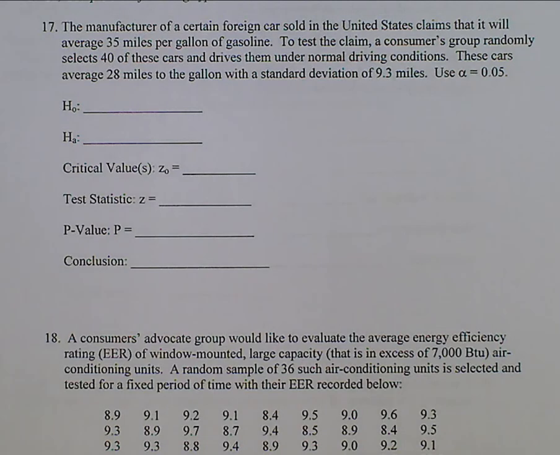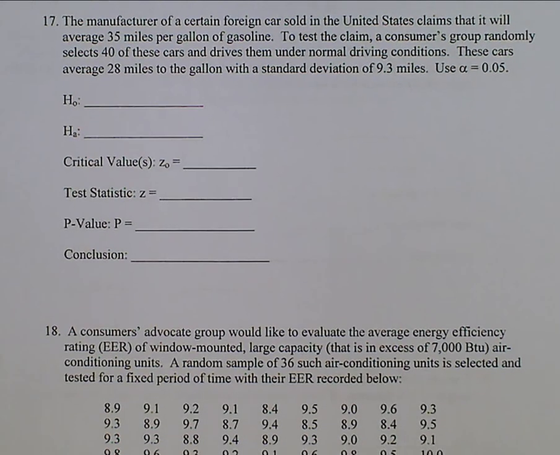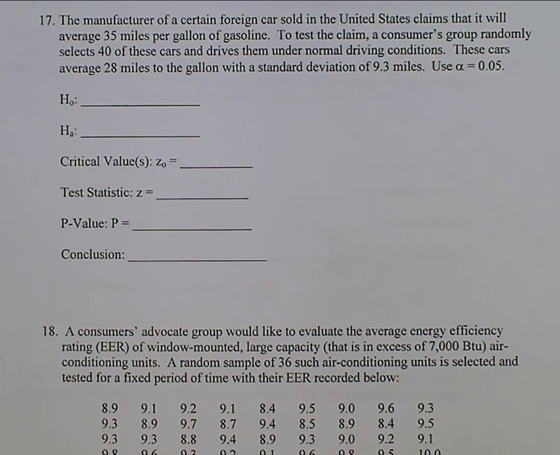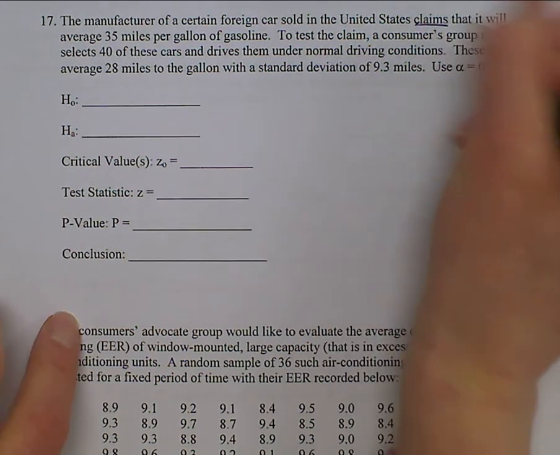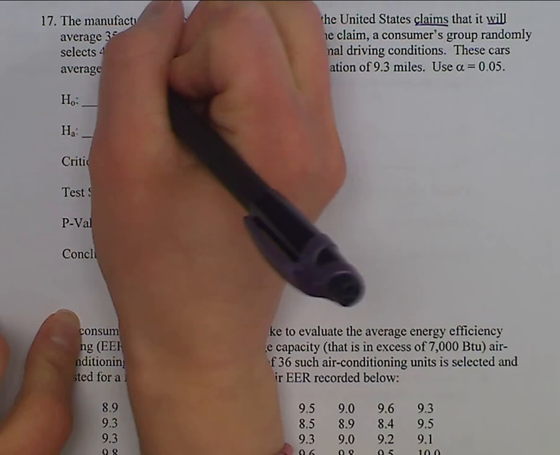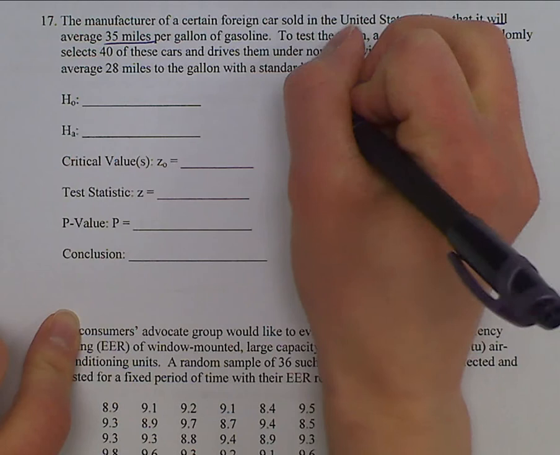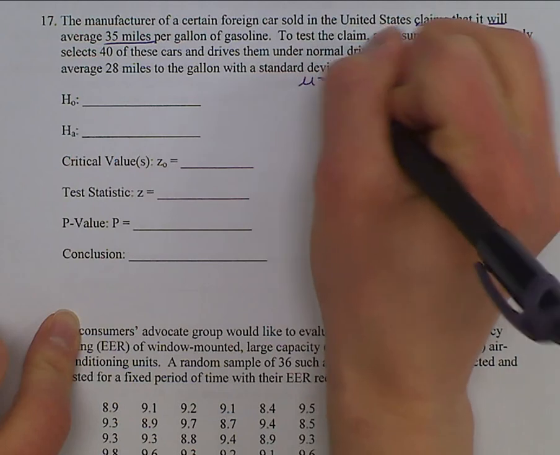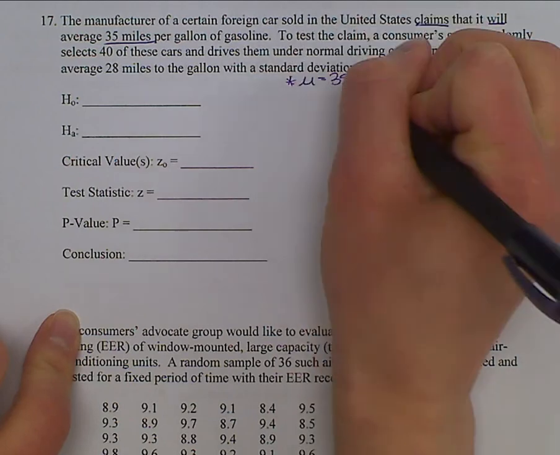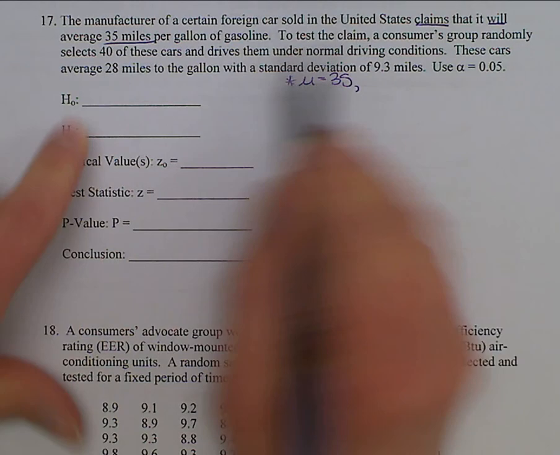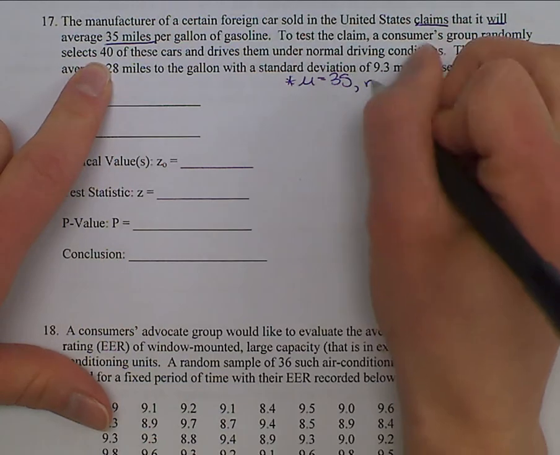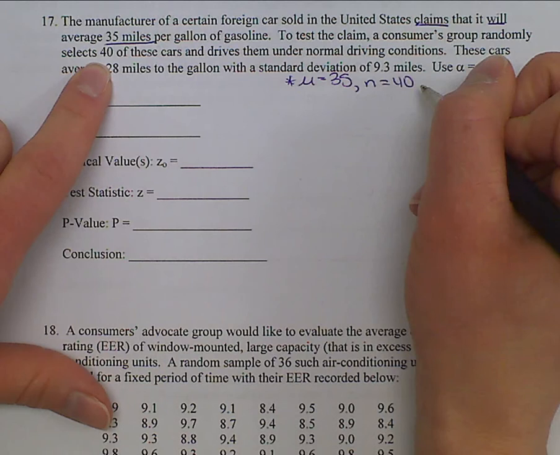Okay, and number 17 says the manufacturer of a certain foreign car sold in the United States claims that it will average 35 miles per gallon of gasoline. So it claims that it will average 35 miles per gallon. That is stating that the mean equals 35. This is our claim. It says to test the claim, a consumer group randomly selects 40 of these cars.